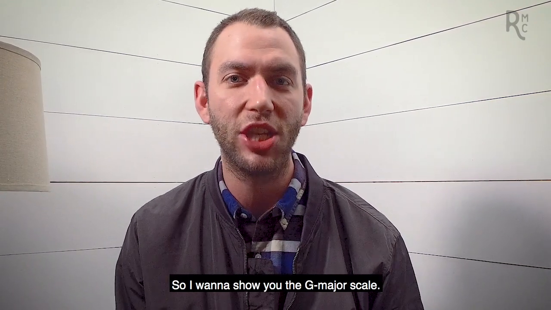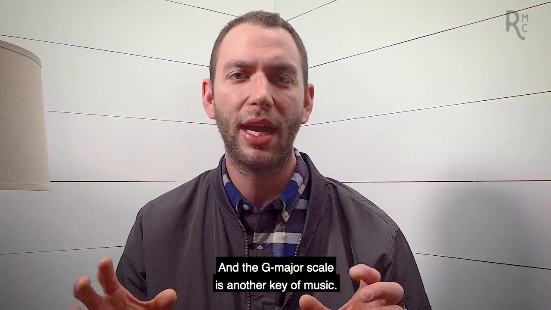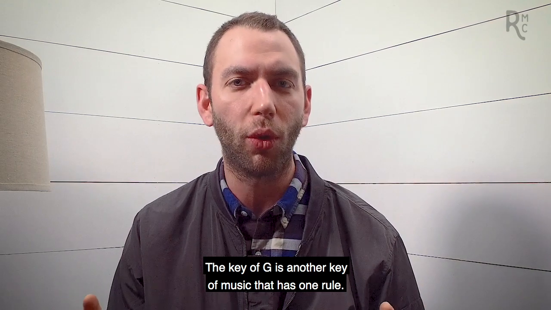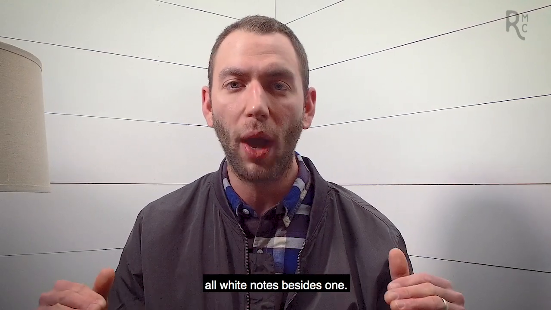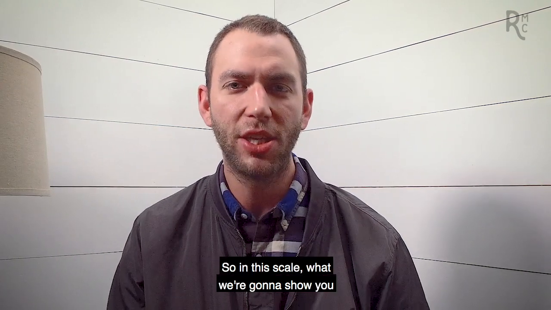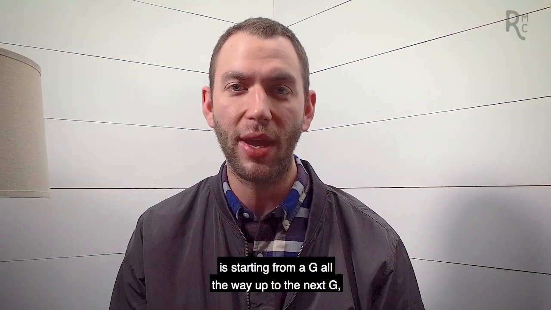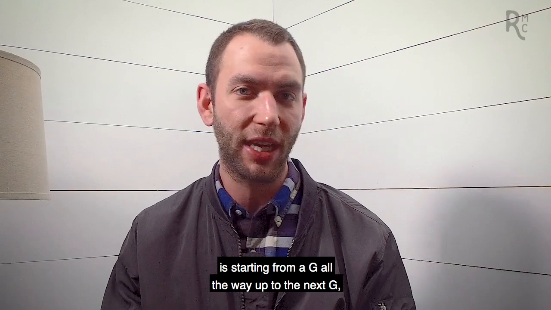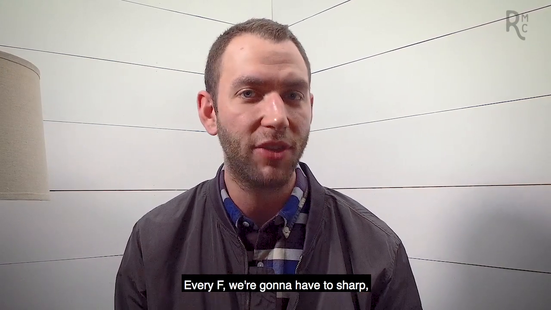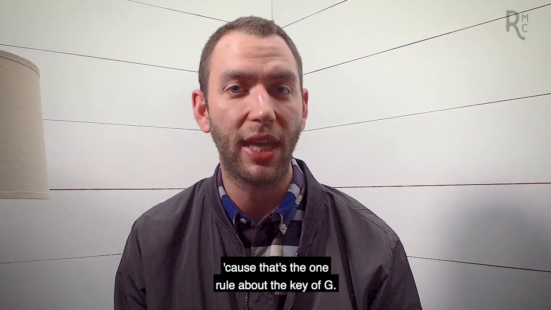So I want to show you the G major scale. The key of G is another key of music that has one rule. And the one rule is that we have all white notes besides 1. All Fs have to be sharped, okay? So in this scale, starting from a G all the way up to the next G, we're going to play all white notes besides 1. Every F we're going to have to sharp because that's the one rule about the key of G.